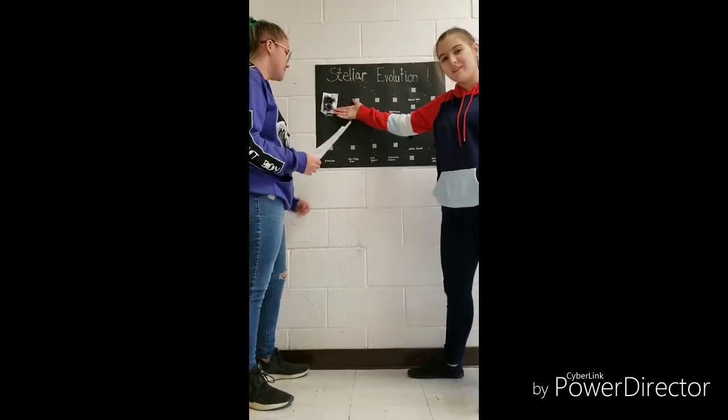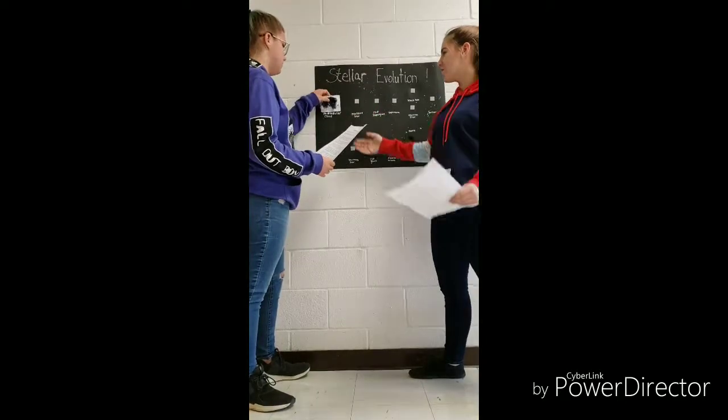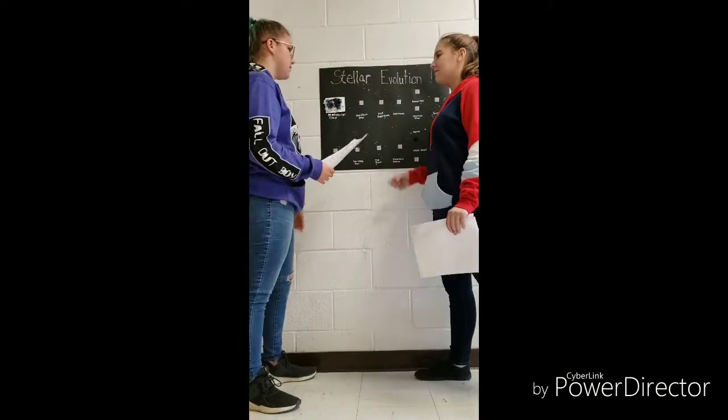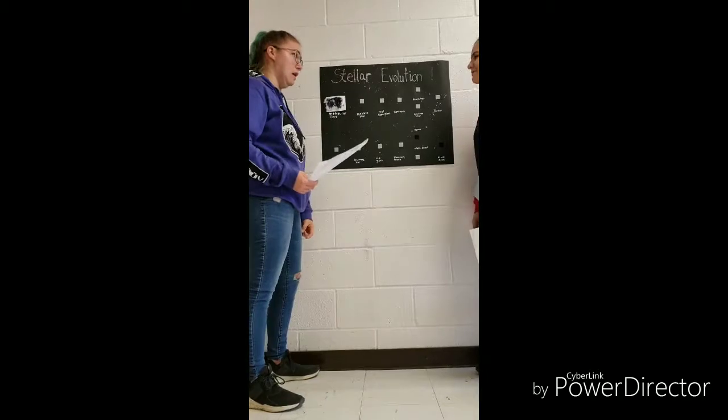This is the molecular cloud. Excuse me. Goes like that. We'll just cut that out.